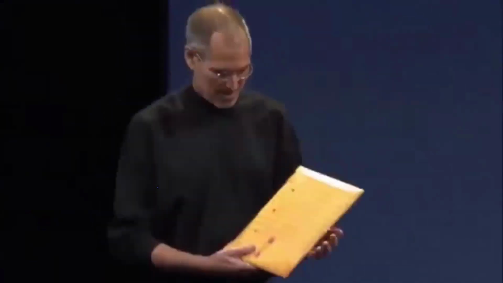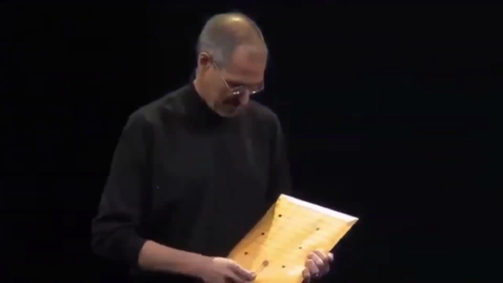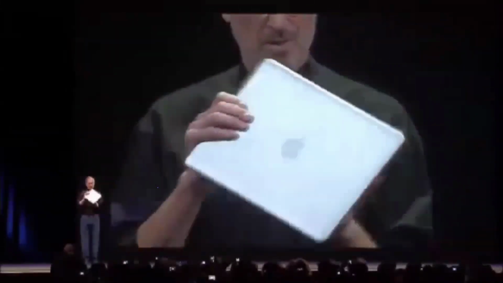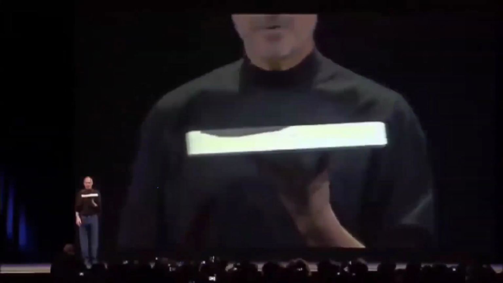This is it. Let me take it out here. This is the new MacBook Air, and you can get a feel for how thin it is. Yeah, there it is. Look at this.